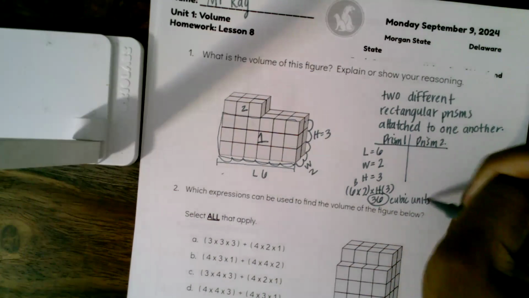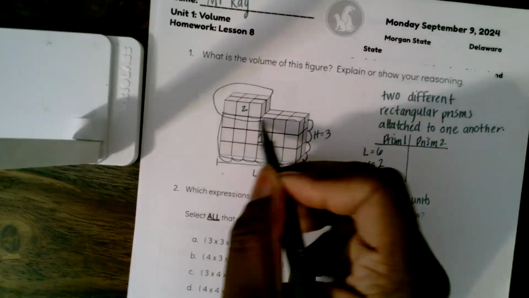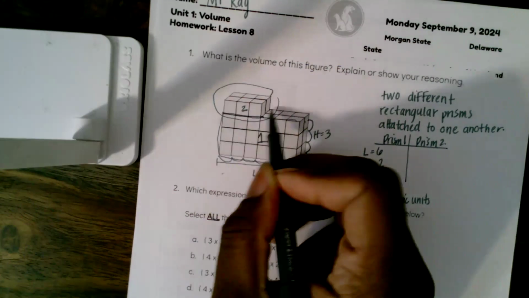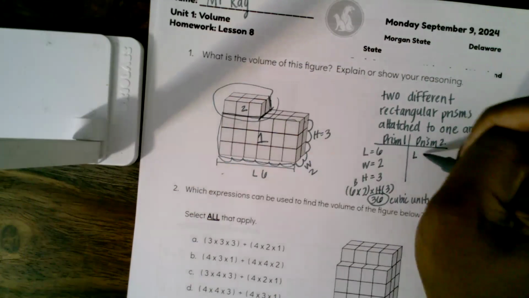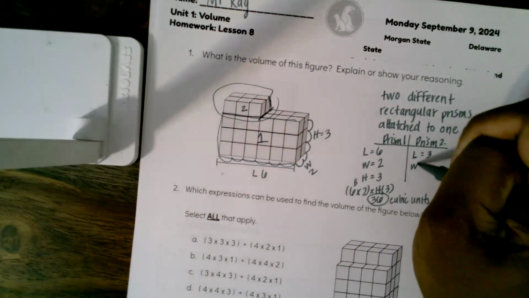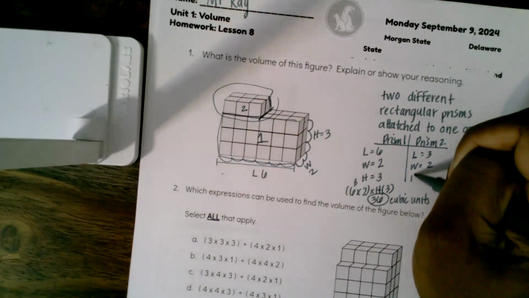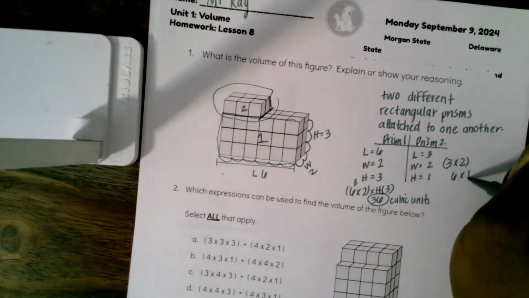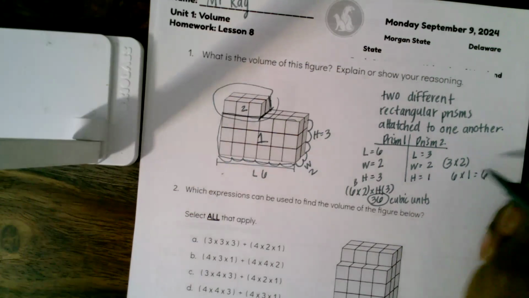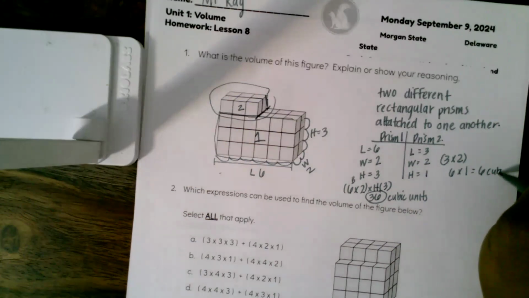Now this part has a length of 3, a width of 2, and a height of 1. And 3 times 2, which is the base, is 6, times 1 is 6 cubic units.